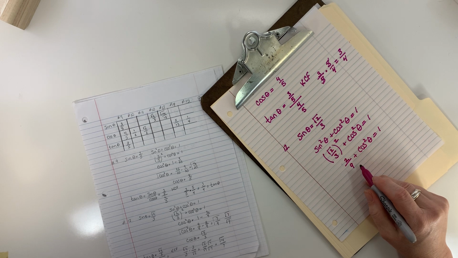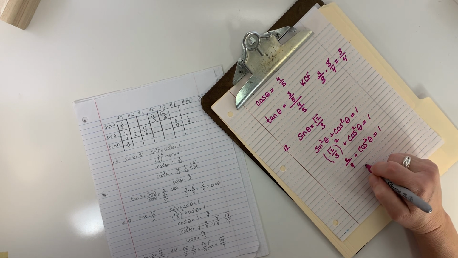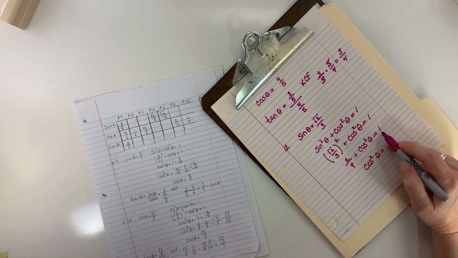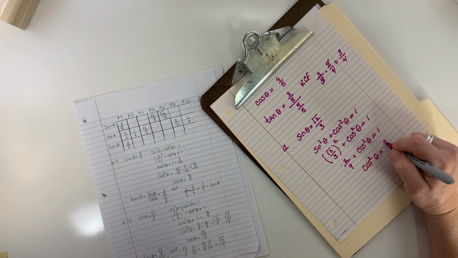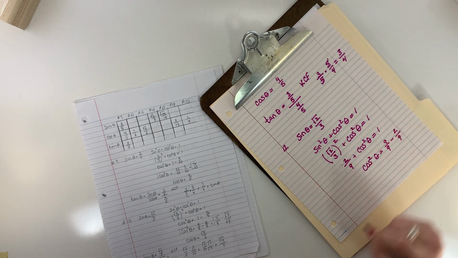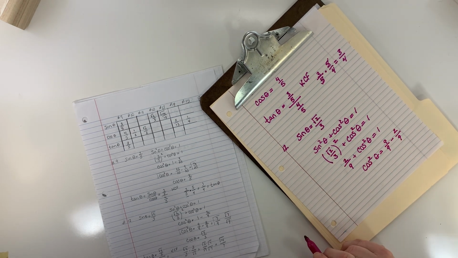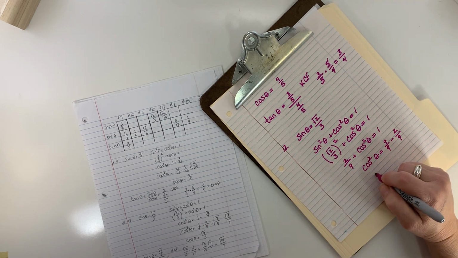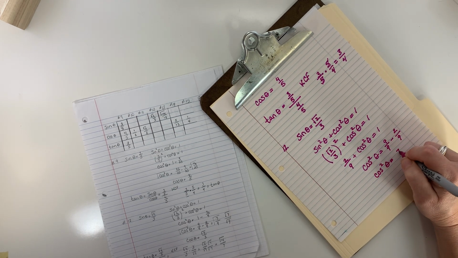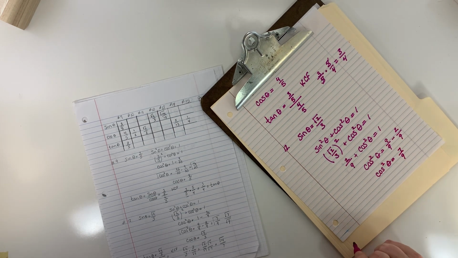We're going to subtract the 2 over 9 from both sides, so we're going to have cosine squared theta is equal to. Now I'm going to write that 1 as 9 over 9 so that I'm ready to subtract, so that I have a common denominator when I subtract the 2 over 9 from both sides. So now we have that the cosine squared theta is equal to 9 minus 2 is 7, and the cosine squared theta is equal to 7 over 9.